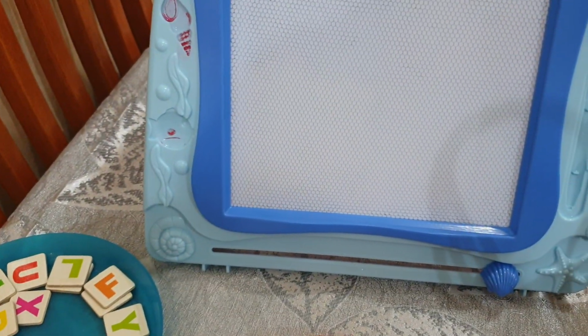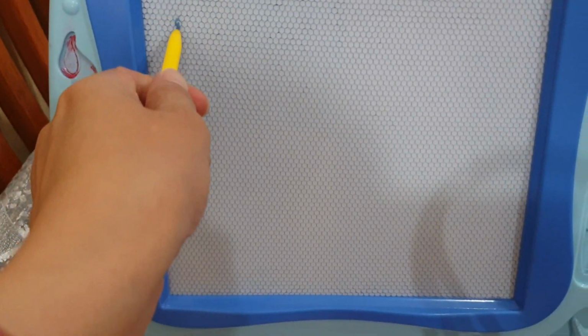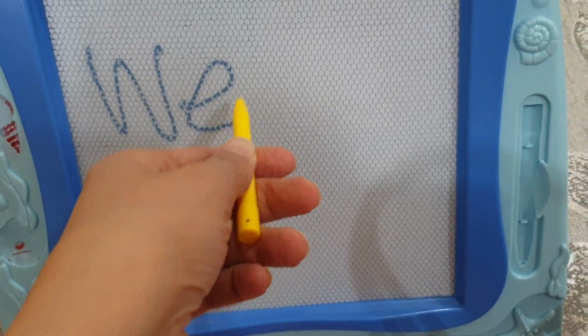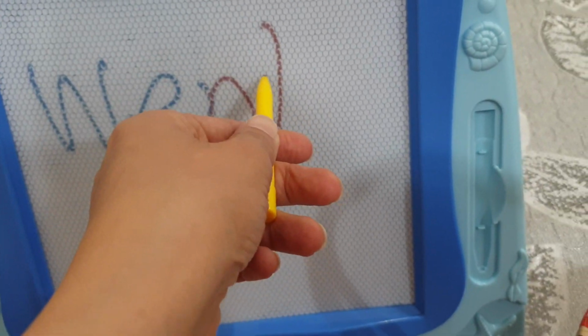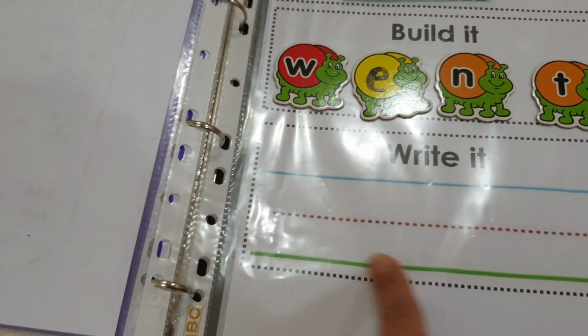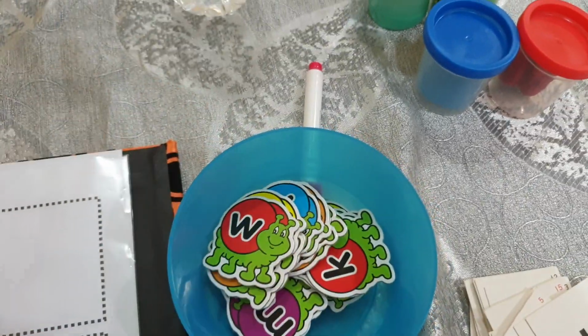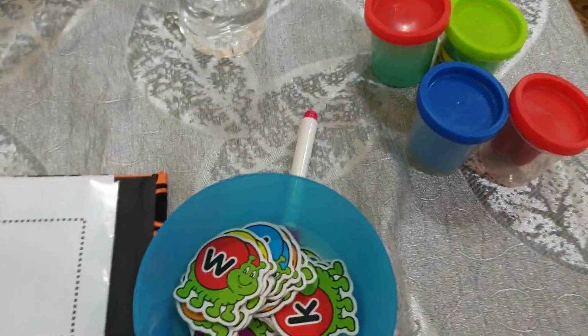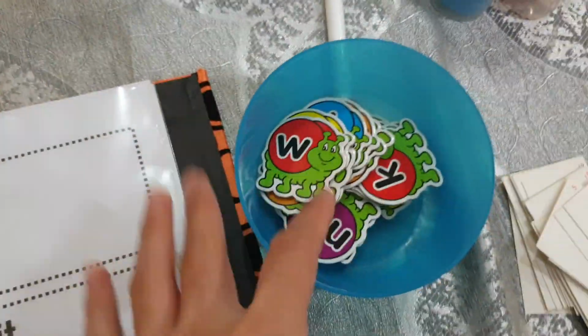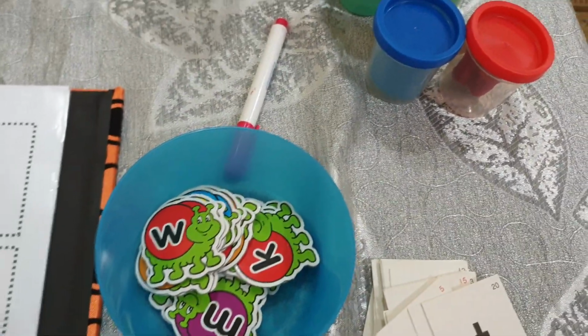And she really loves writing. So she will take this and she will start to write it in here. For example, I'm writing with my left hand, that's why it's not right. So, went. Or if she doesn't want to use her whiteboard, she can use this part, and she can use a washable marker to write the word went. And we go through all the words like this. And I usually put in the plate the letters that are in the words. I don't put anything additional, so this will facilitate the searching process of the letters and putting the letters in order.